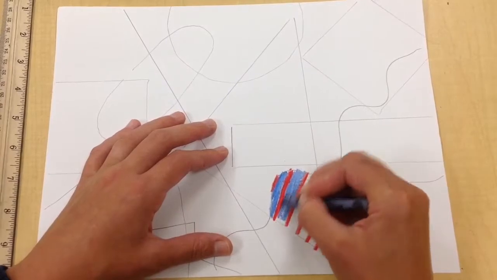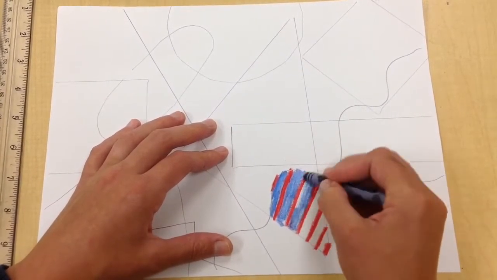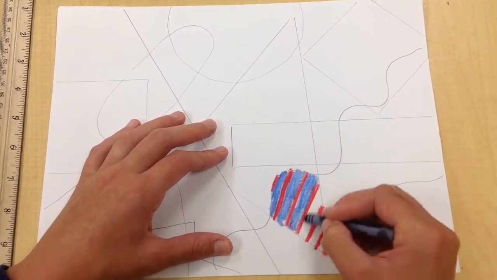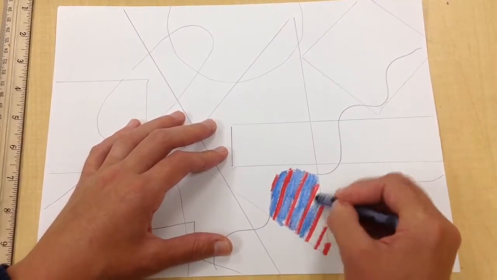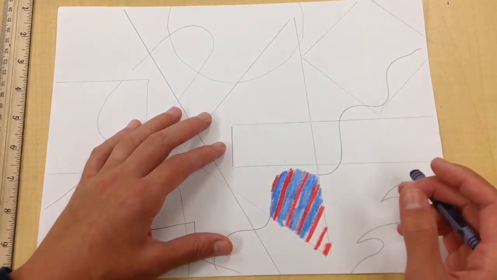I'm doing this with crayon. Marker or colored pencils would also be an option. You could use multiple materials. It will depend what your sub decides to give you to work with today. I'm going to speed up the rest of my coloring process with time lapse so you can see the finished project.